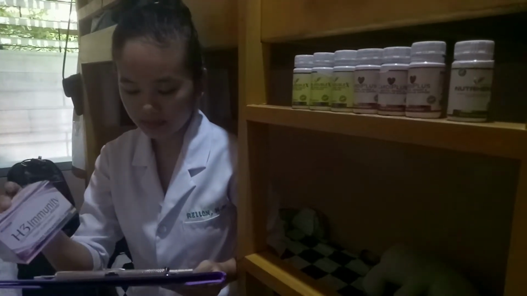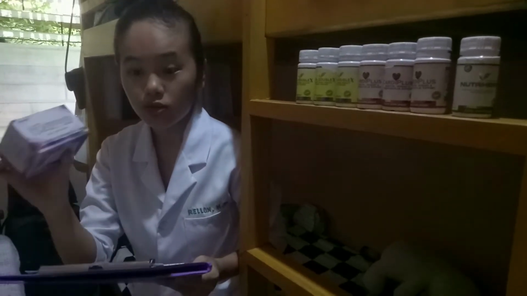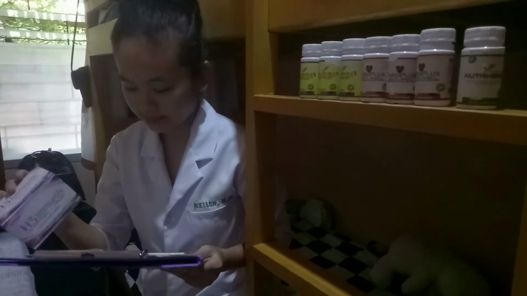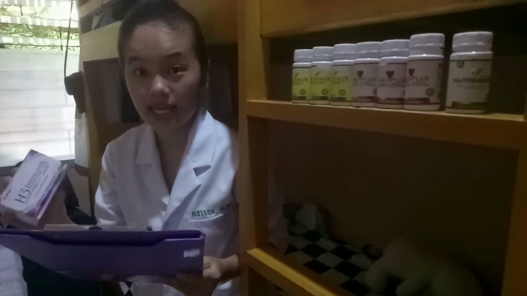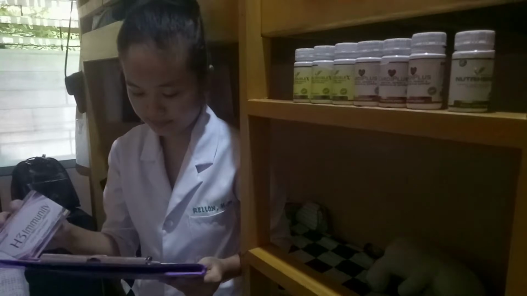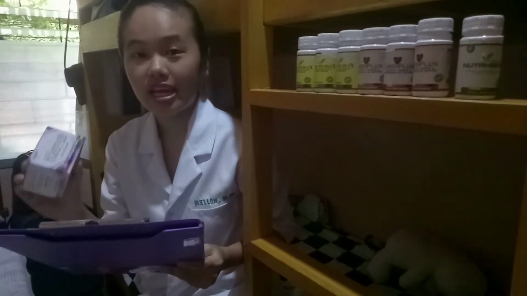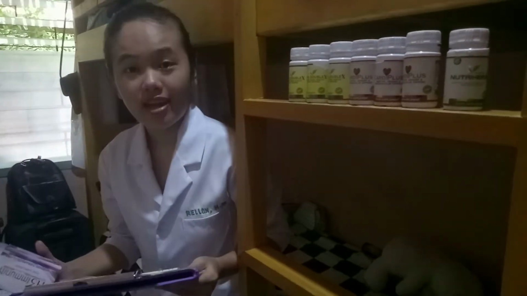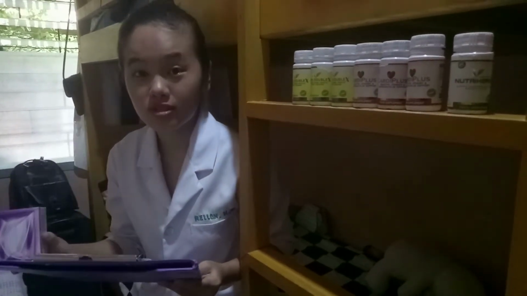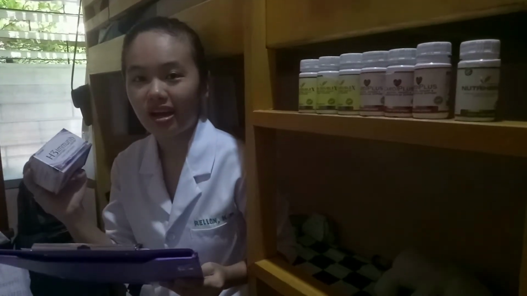compare the label of the medication from here to the medication ticket. And also, I'm going to check the expiration date of the drug. If it is expired, I'm going to return the drug to the pharmacy. I will only use medication that has a very clear and legible label.